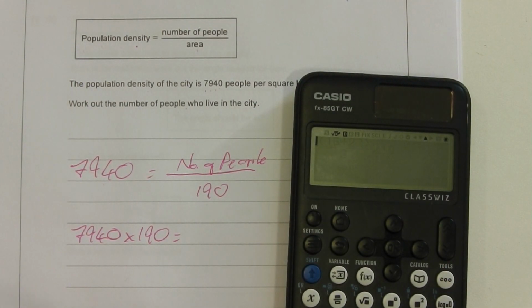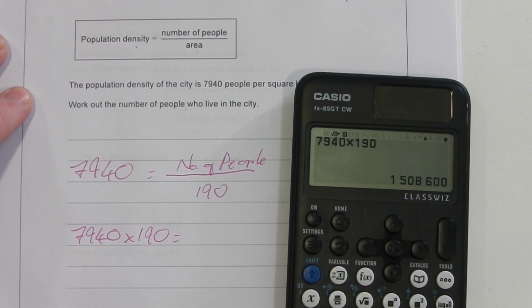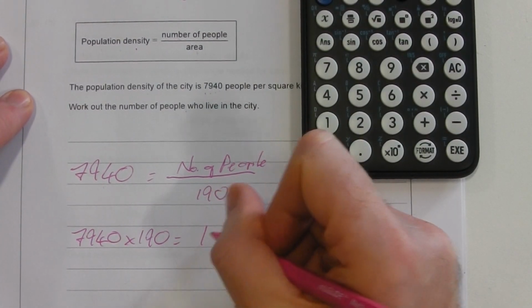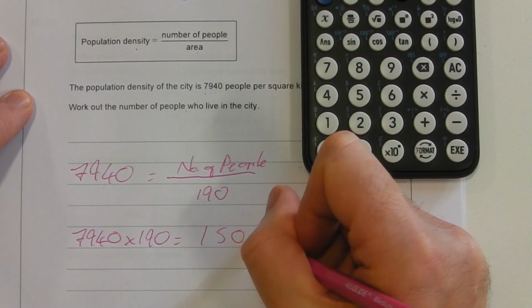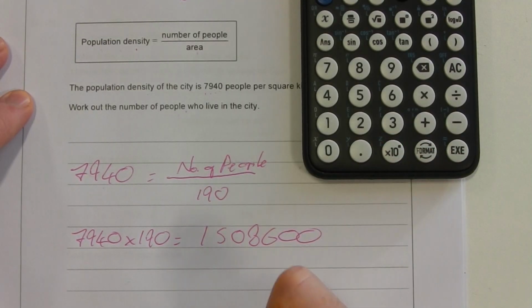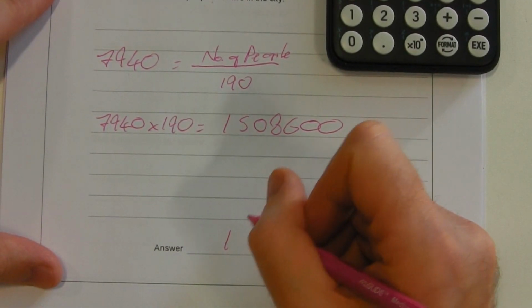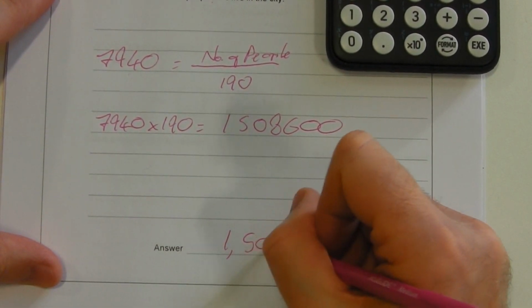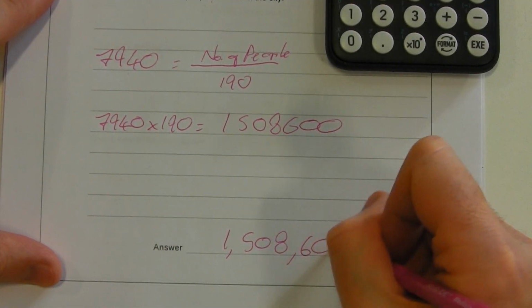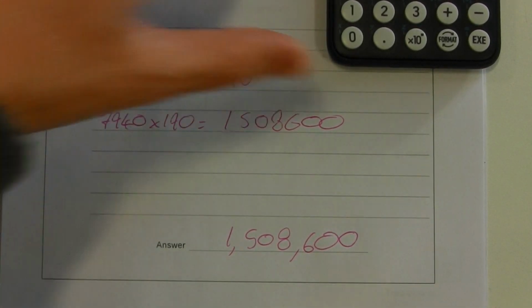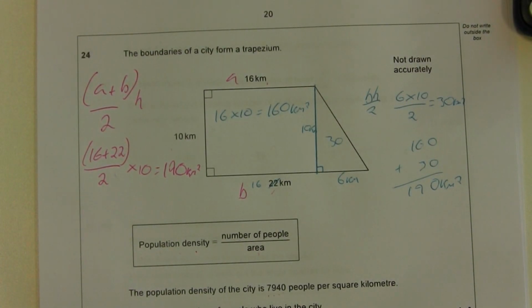So clear that off. So we've got 7,940 times by 190, and we end up with 1,508,600. So 1,508,600, and of course don't forget to put that on your answer line, 1,508,600 people. Okay, and that's that one. That's question 24.